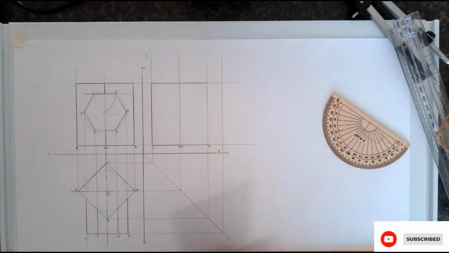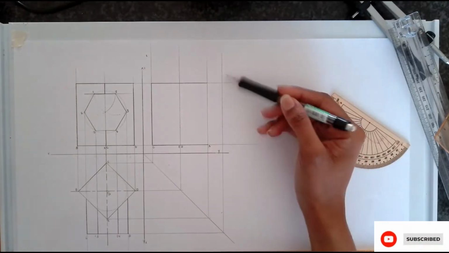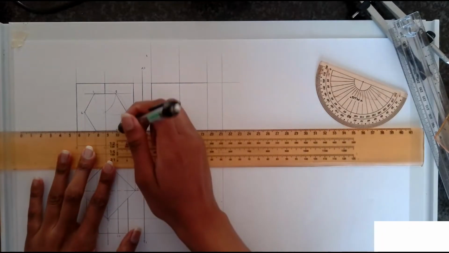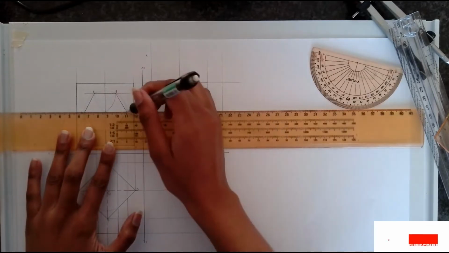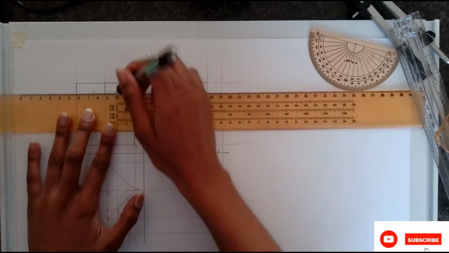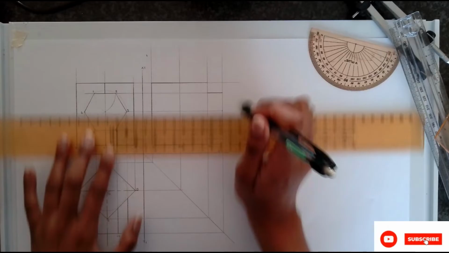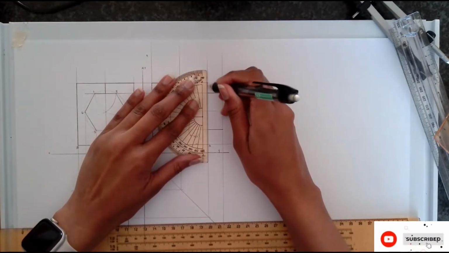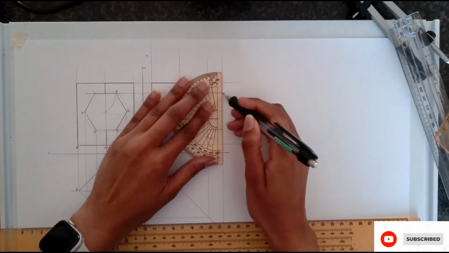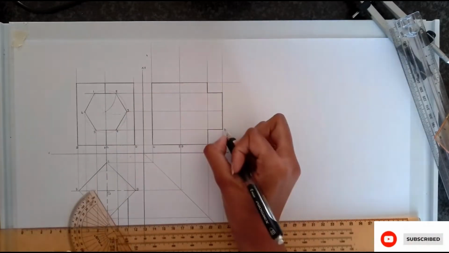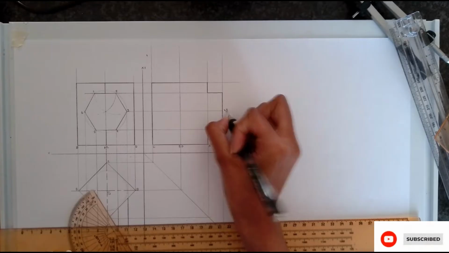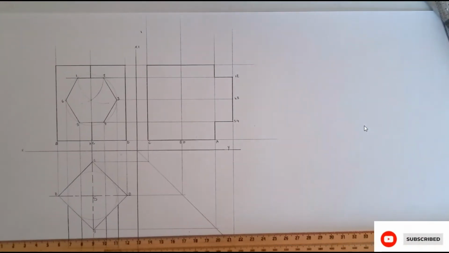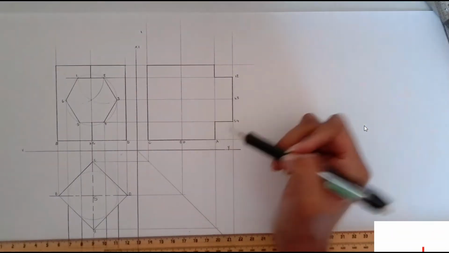For our hexagonal prism, we know that all of our points will be meeting with this line here. So we need to now be projecting them to the side. We will have a point there, a point there, and another point here. So here we have 5, 4, 6, 3, 1, and 2. Now it's time to get the development points and then draw our curve.